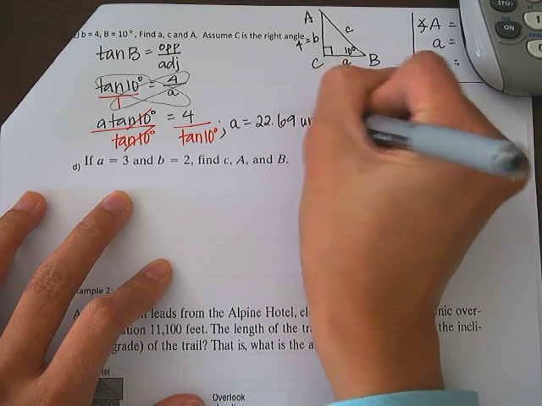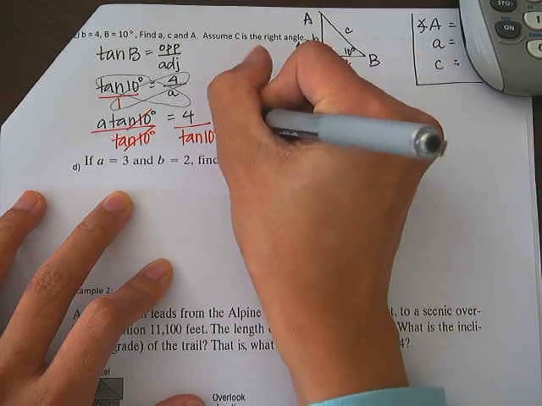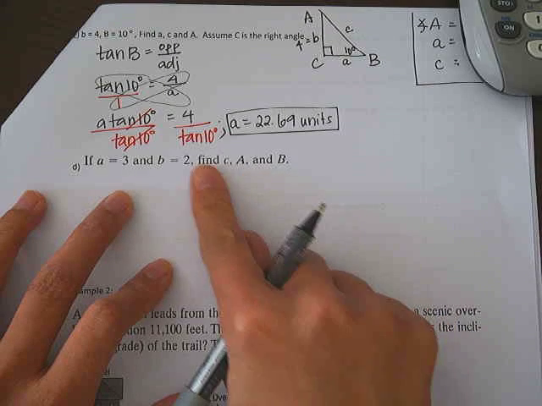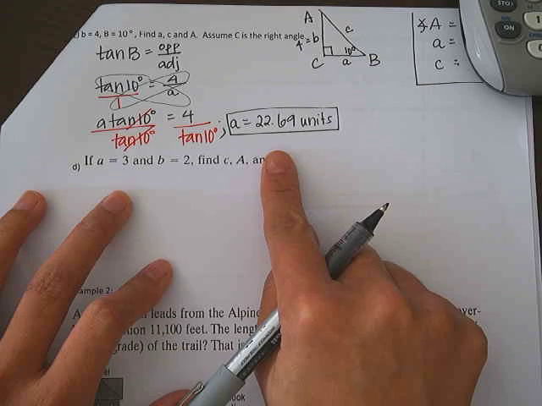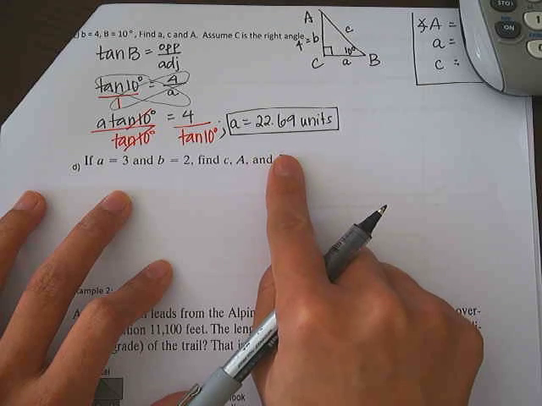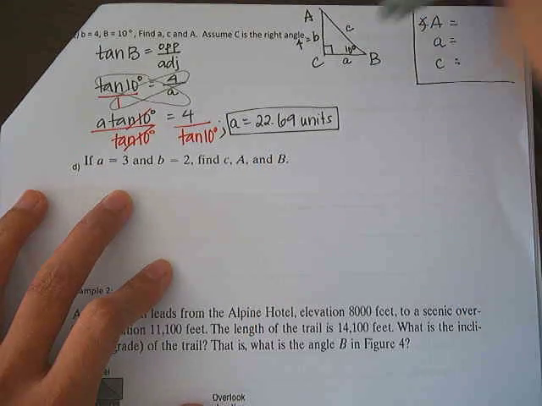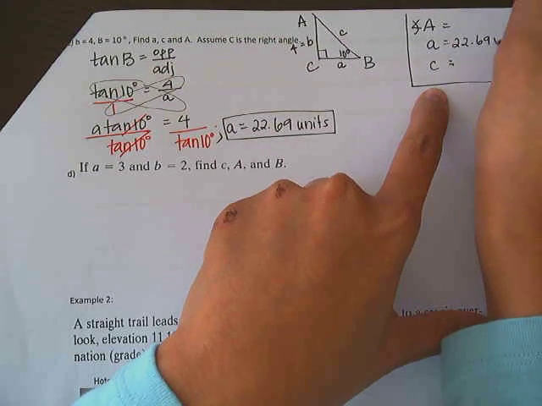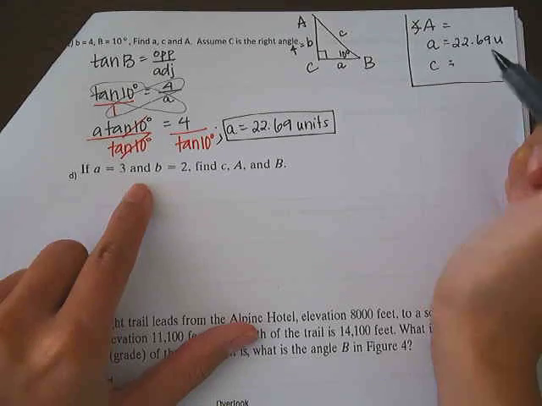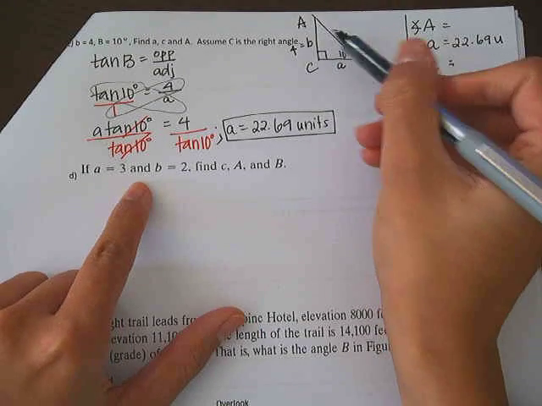And that's why it's really important for us to write the unit of measurement. If it's an angle, we need to put degrees or radians. If it's a side measurement or hypotenuse, then you just need to put units if it's not given to us at the beginning. So that's my a. Fill that in, 22.69 units. We can also find angle A very easily.